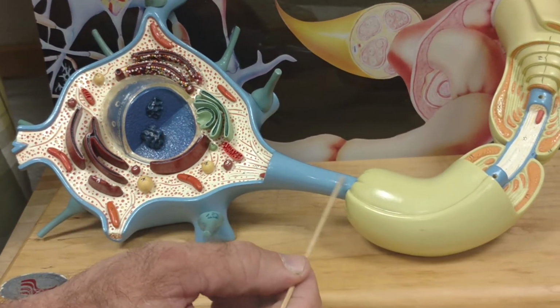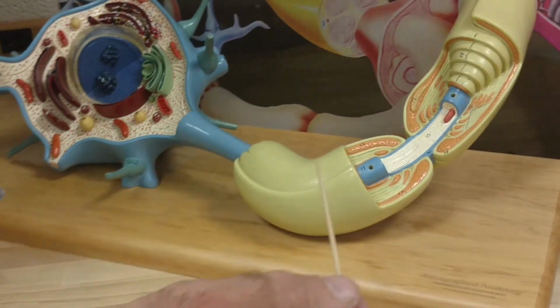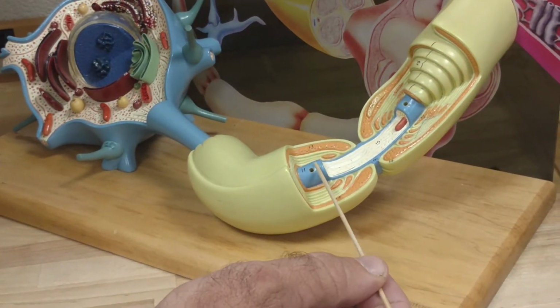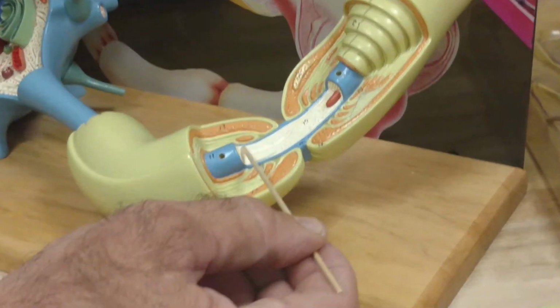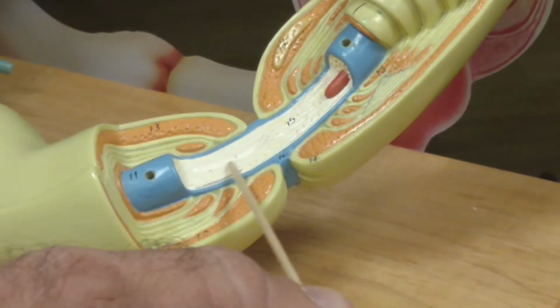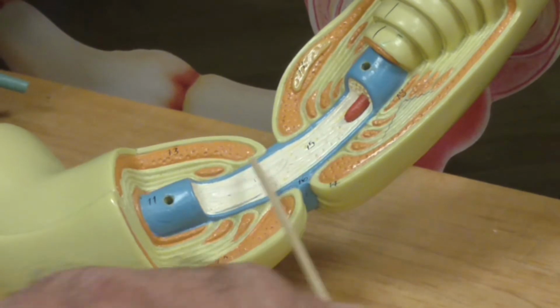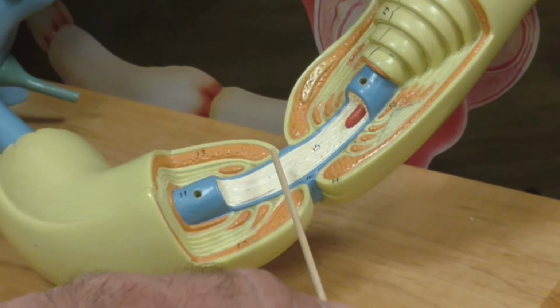Then this is the axon. It became thin again, where you can see the axon right here, nice and easy with number 11. And then the axon's been cut, so you can see the axoplasm. The axoplasm is just the cytoplasm of the axon. So number 11 would be axon, and this would be axoplasm.